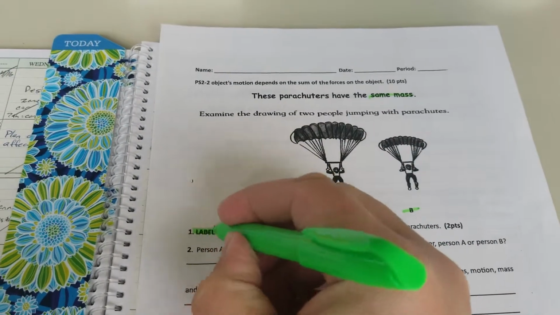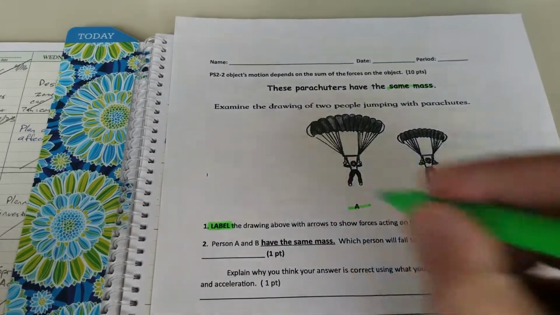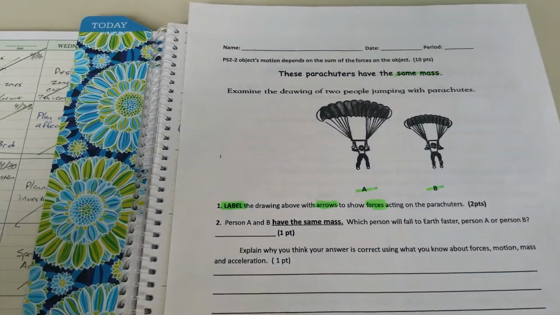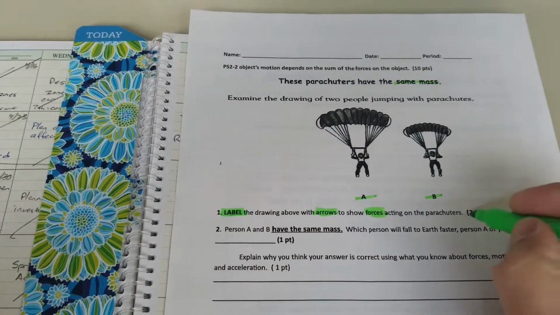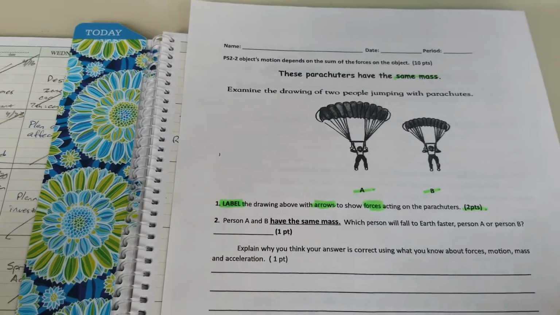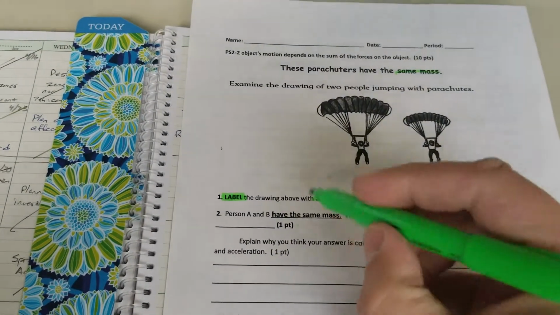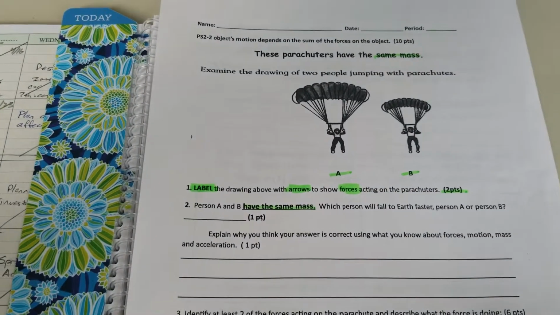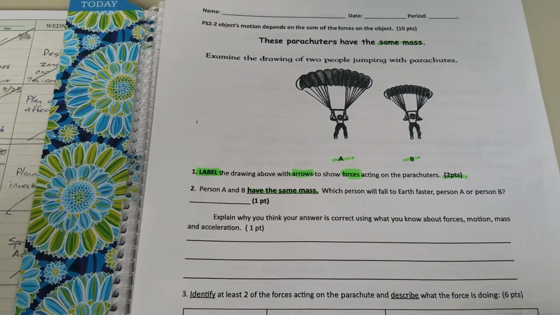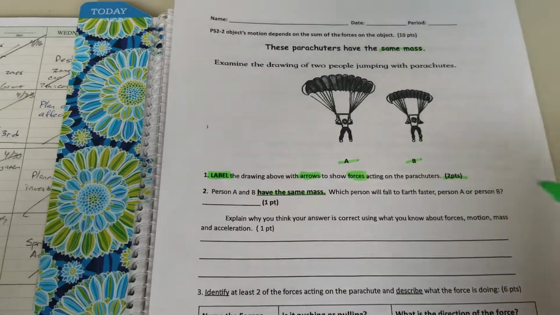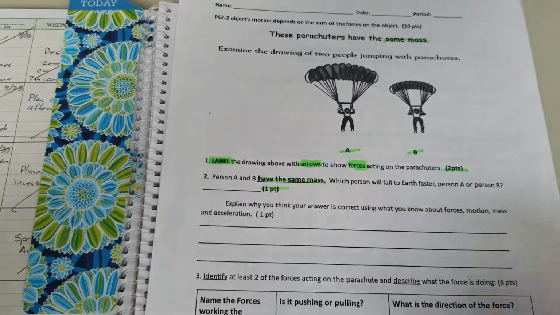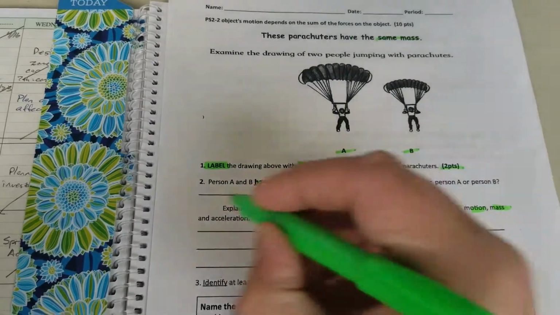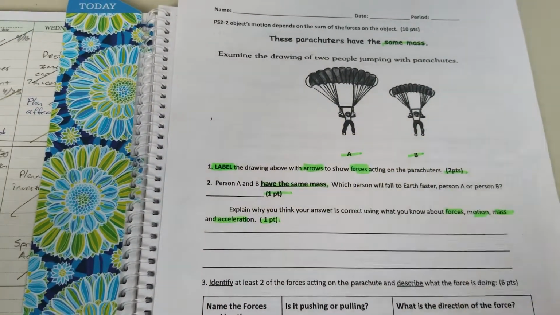Label the drawing with arrows to show forces acting on the parachuters. 2 points, so that tells you that there should be at least two forces. Person A and B have the same mass. I realize this is in bold and underlined on your test. Which person will fall faster to earth, person A or person B? All you have to say is A or B. It's 1 point. Explain why you think your answer is correct using what you know about forces, motion, mass, and acceleration. 1 point as well.